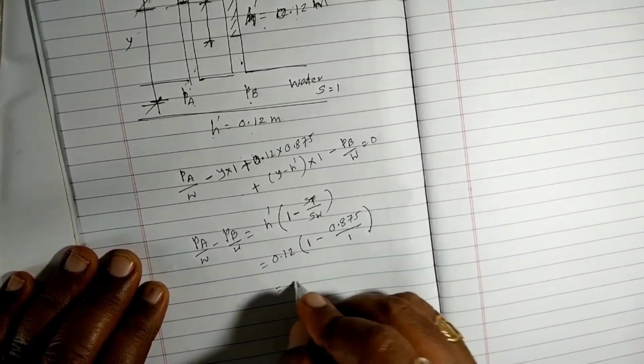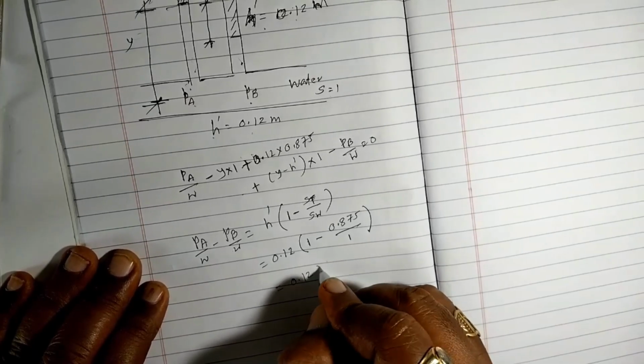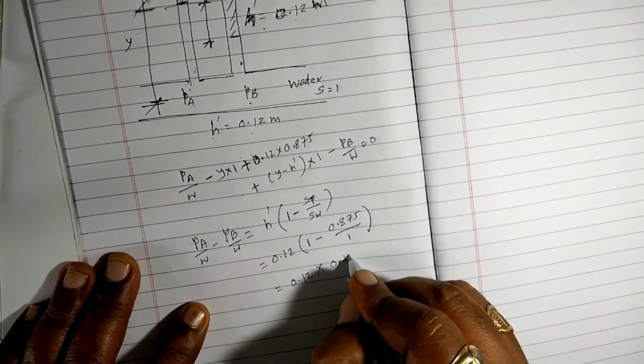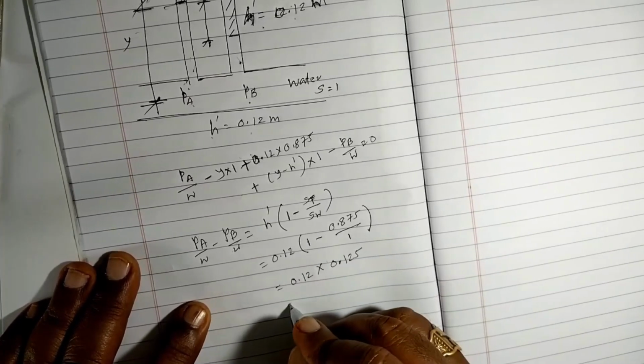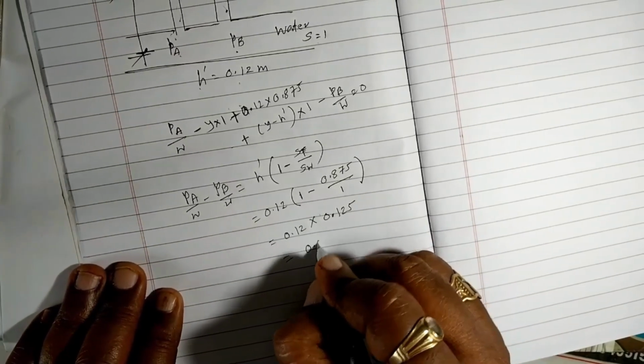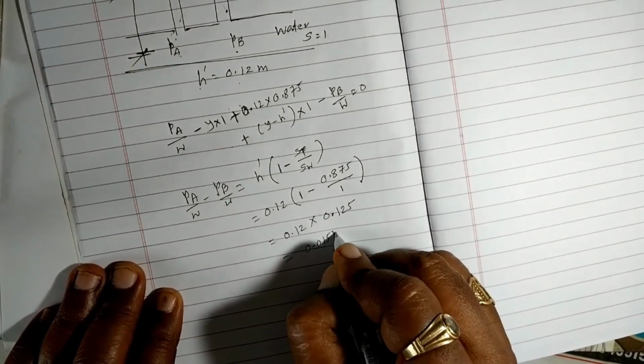So that is 0.12 into 0.125, which is equal to 0.015 meter.